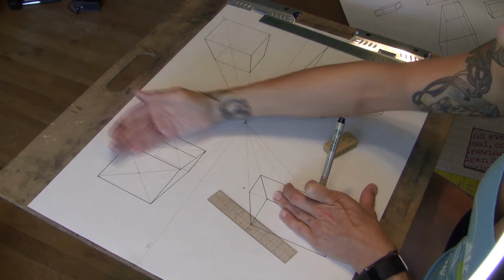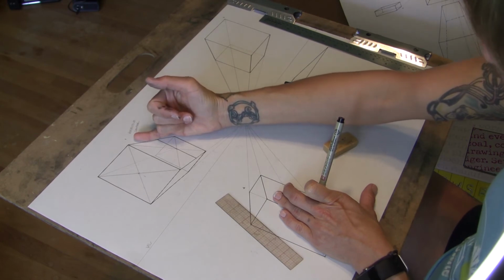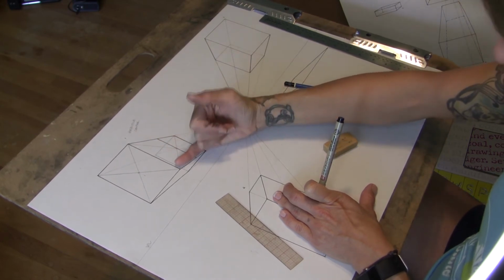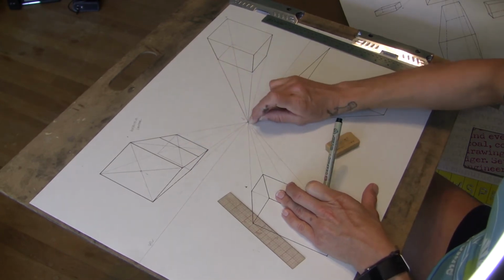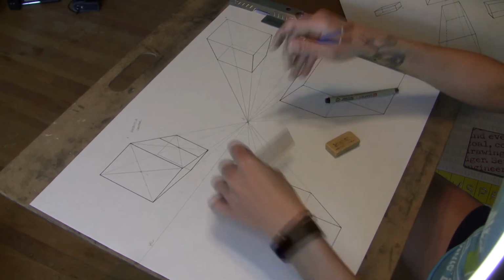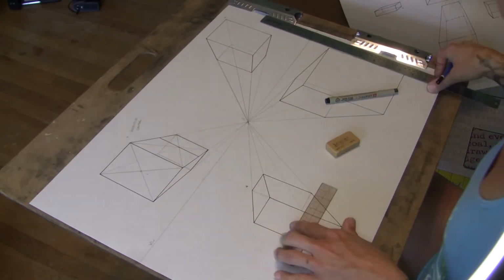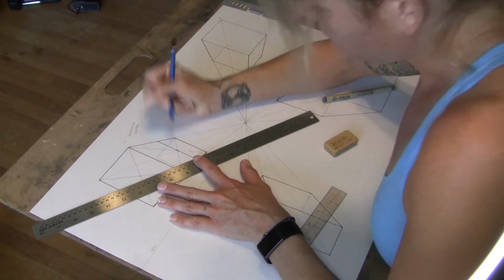Now, when I look at division horizontally, I look at the top of that plane that's receding and the bottom of the plane that's receding, and I see that those go to the vanishing point. So if I make a division, that division also needs to go to the vanishing point. So again, right where my diagonals cross is center.